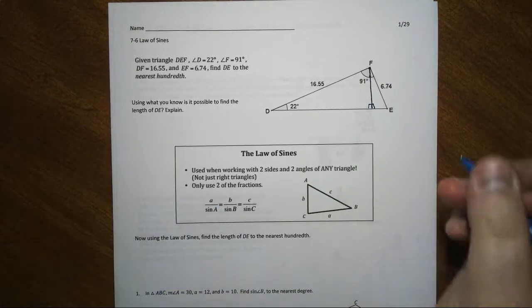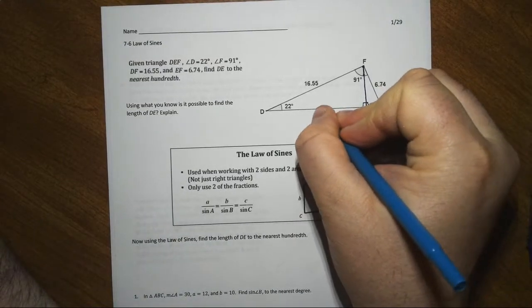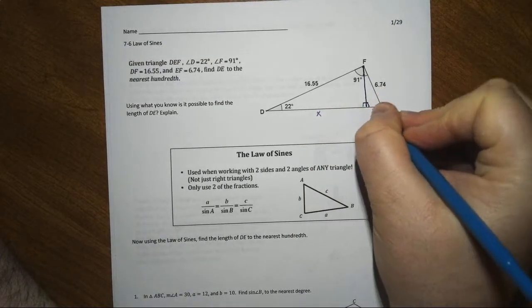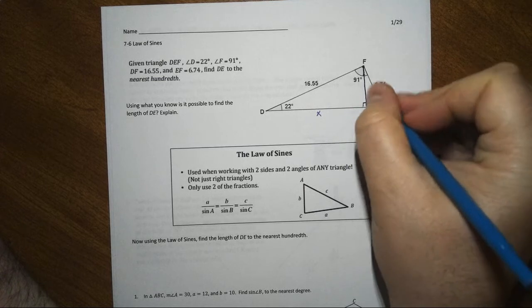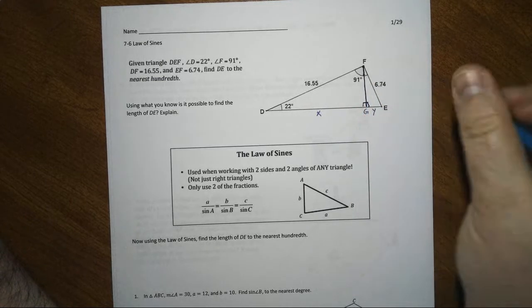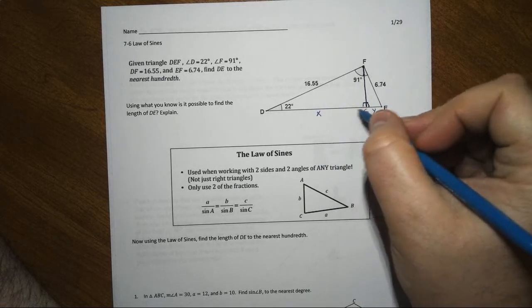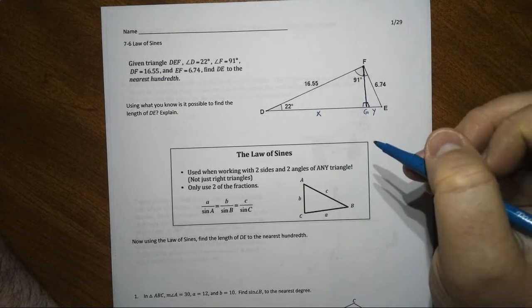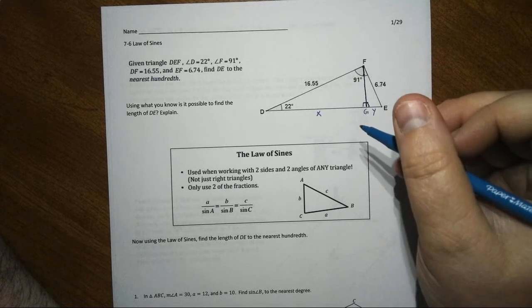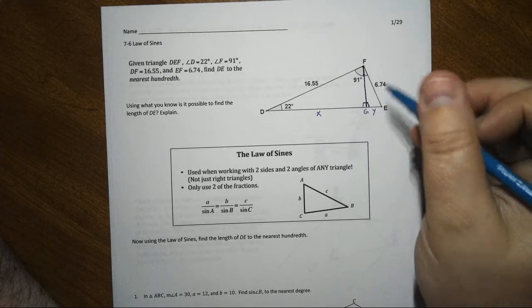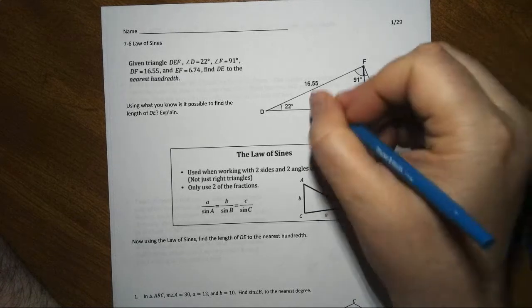So what we're going to do here now is we have these two pieces. We have this piece x, and we'll call this piece y from, let's say, DEF. We'll call this point G, where the altitude hits. So GE and then DG, we want to figure out those two lengths, and we just add them together, essentially, right? So what we want to do now is figure out these angle measures.